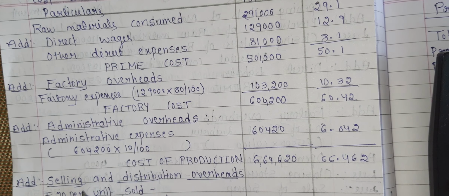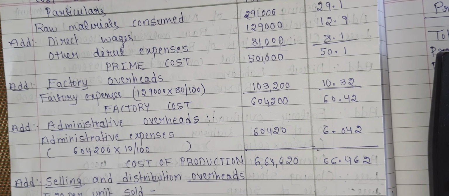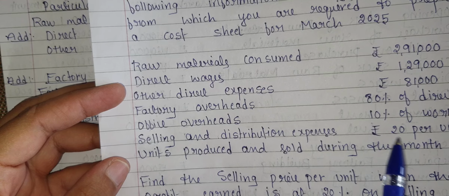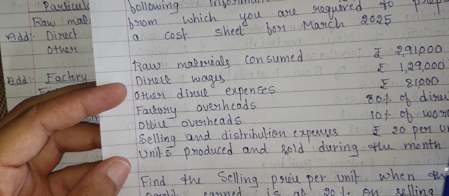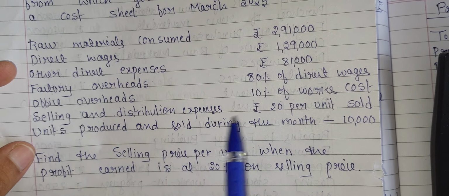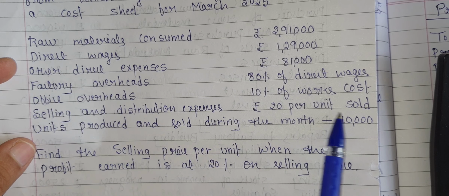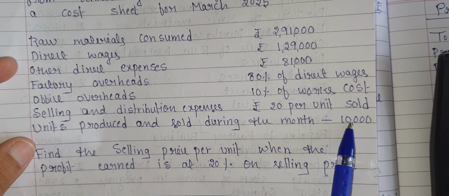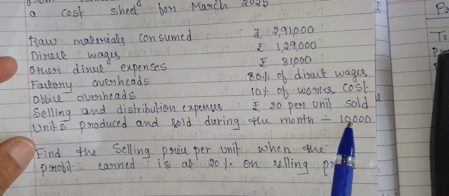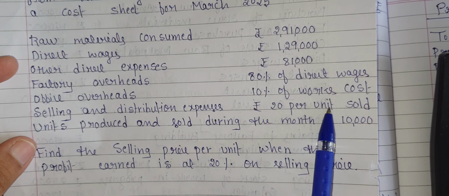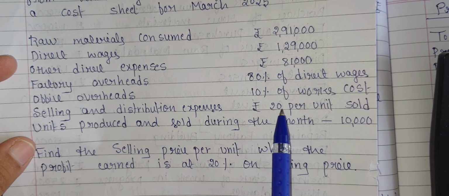Next, selling and distribution overheads. Here they said selling and distribution expenses are rupees 20 per unit sold. Per unit means 10,000, that is our units produced, and selling and distribution expenses are rupees 20 per unit, means for 1 unit rupees 20.